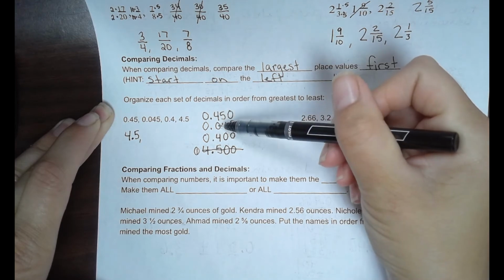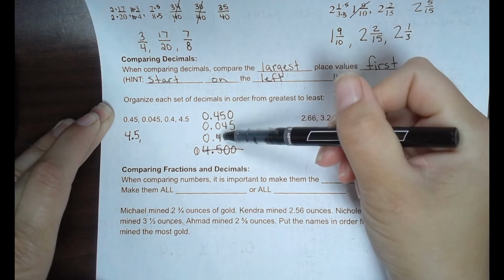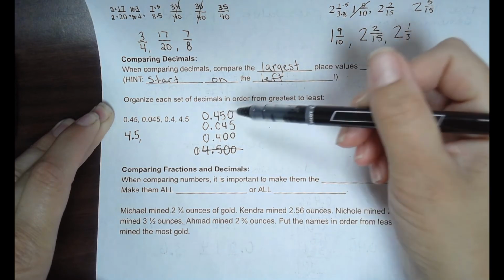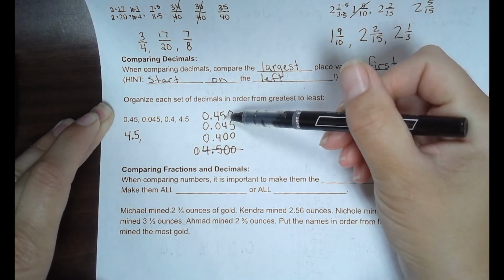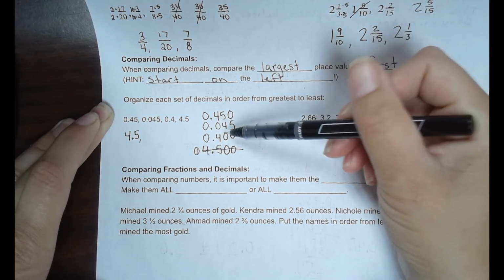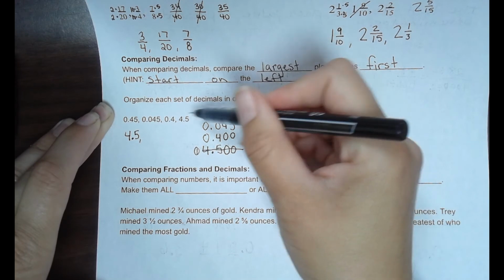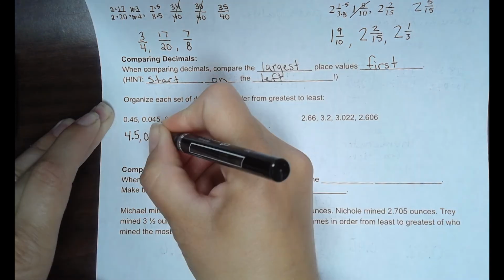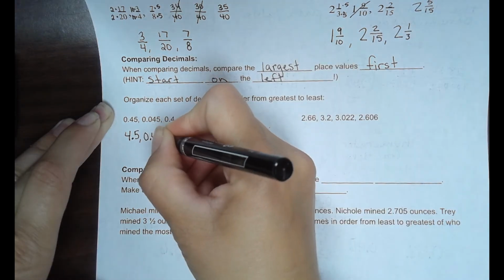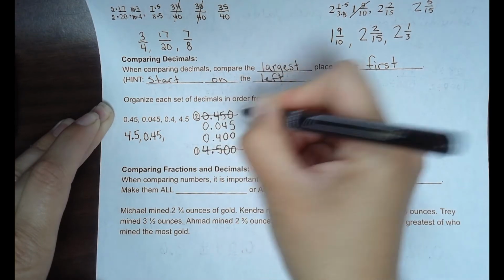Here I have 4, 0, and 4. I have 4 tenths, 0 tenths, and 4 tenths. So the 4 tenths are going to be equal to each other, so I'm going to go to the next place value. Here I have 5 hundredths. Here I have 0 hundredths. So if I'm looking for the next largest one, 5 is larger than 0. So that means that 0.45 or 45 hundredths is the next largest number. So that was number 2. I cross it off so I'm not looking at it anymore.